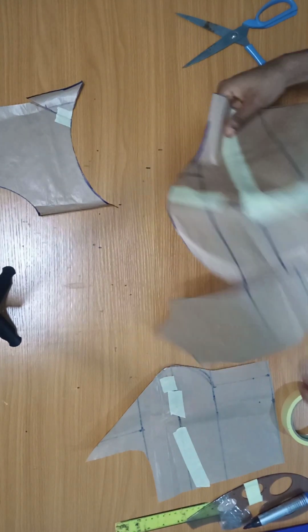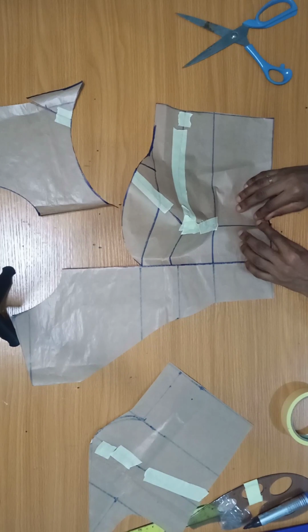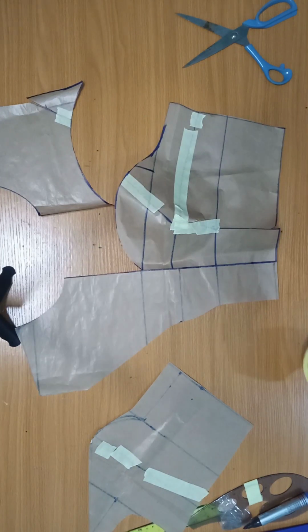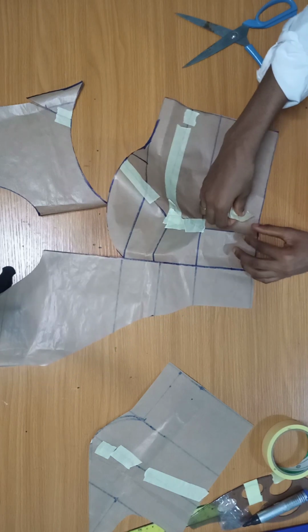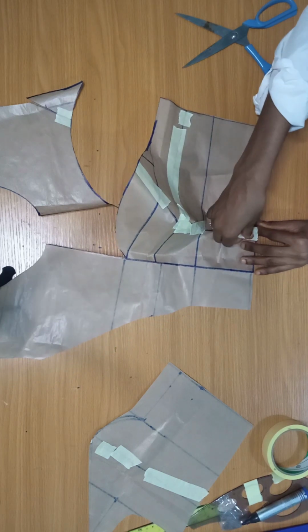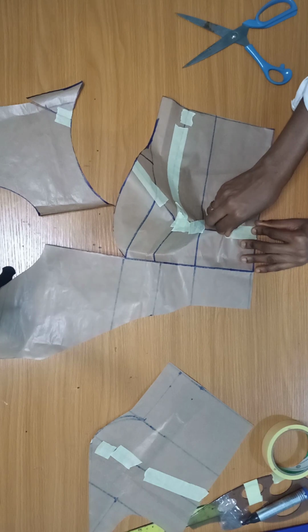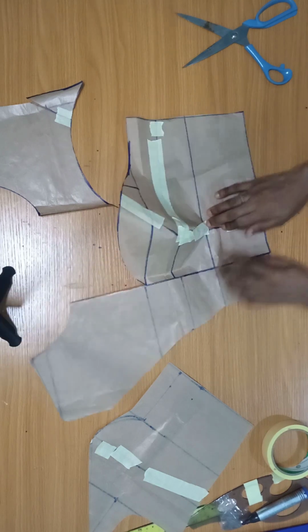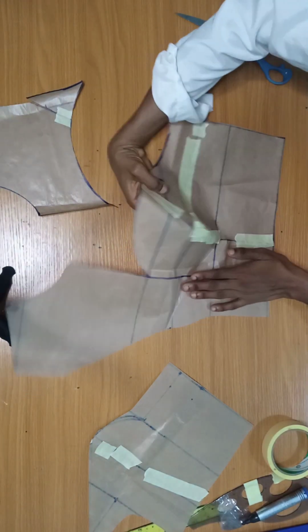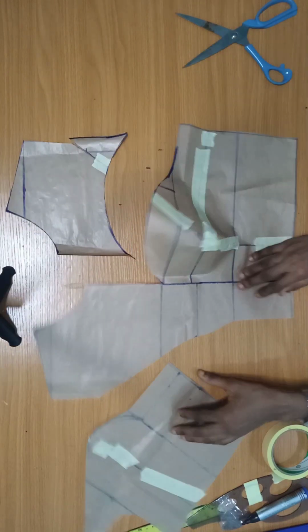I'm just trying to show you what it looks like, right? I'll still remove the tapes because this is supposed to be cut separately, piece by piece. You definitely have to cut them separately. You can't cut them with the tapes on. But I'm just trying to show you what it looks like after taping.